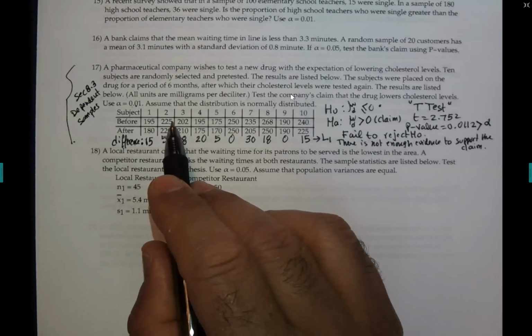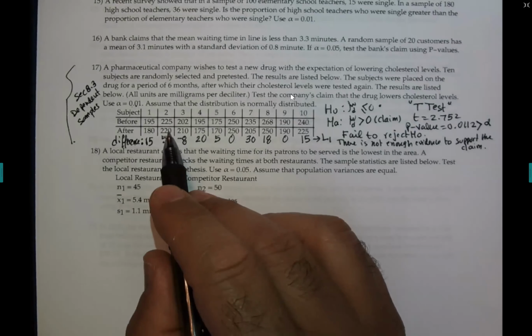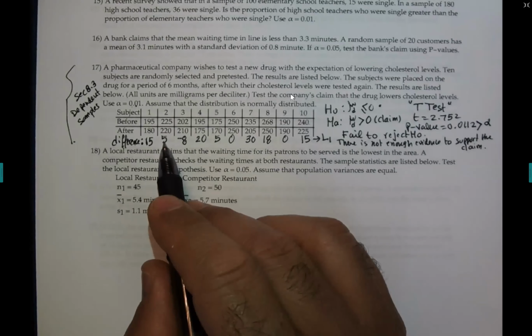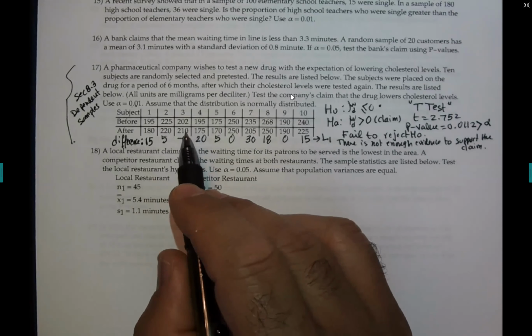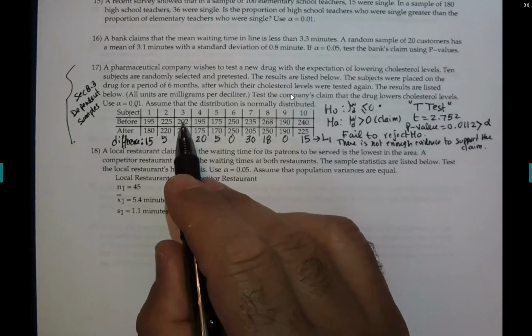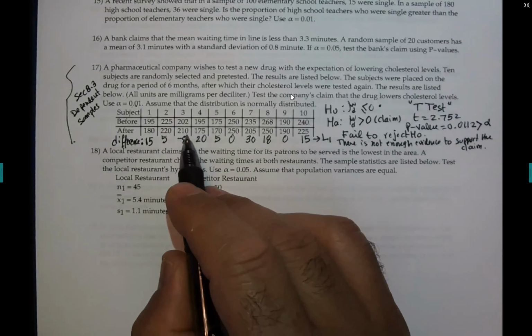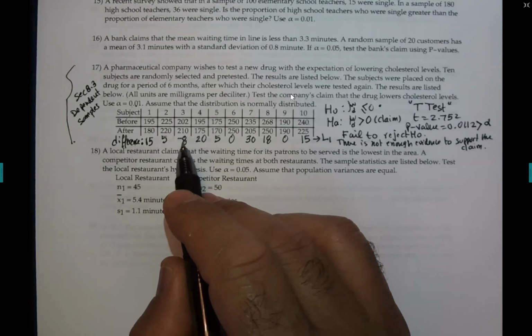This guy went from 225 to 220, 5 down. Okay, I don't know if this is substantial. This guy, it didn't work for him. Look, he was 202 cholesterol level, and then after taking the medication, it went up. And what's the difference, positive or negative? It is negative. So it seems to me, guys, that we want the difference to be positive if we want the drug to work. If the difference is negative, it seems like it's not working.